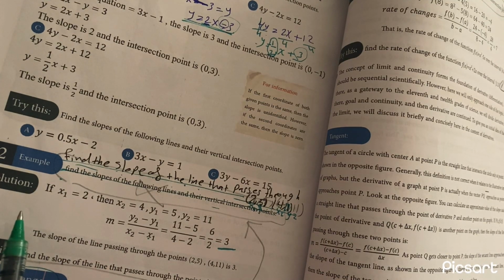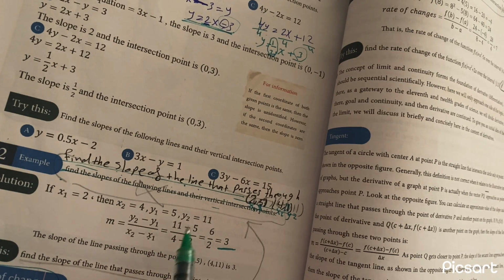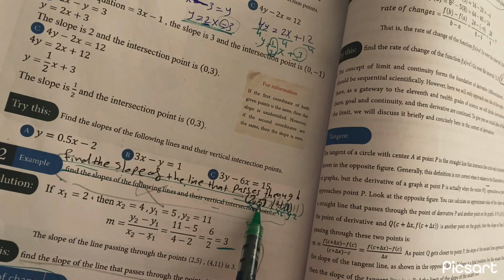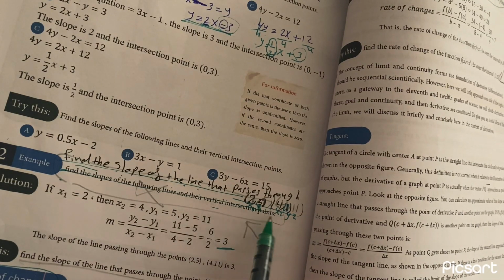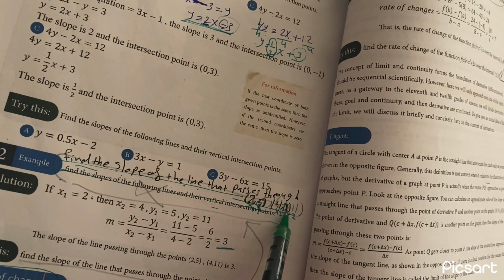We must find the slope by using the rule of slope, y2 minus y1 over x2 minus x1. That is so easy, we just replace y2 minus y1 and then x2 minus x1. For y1 we have 5, and y2 we have 11.